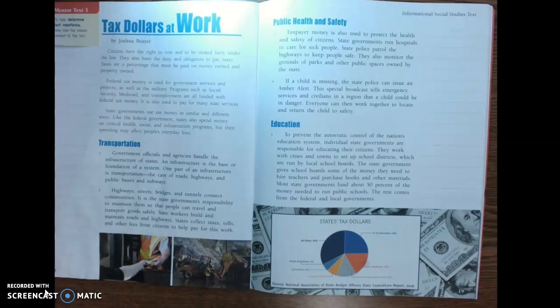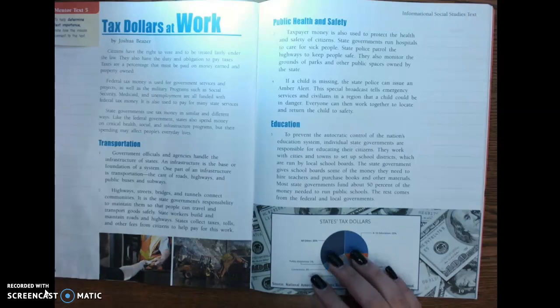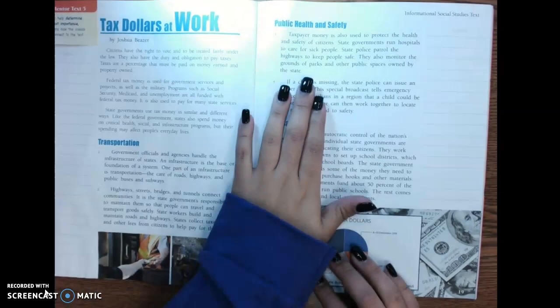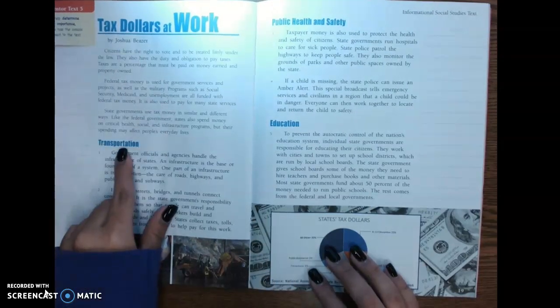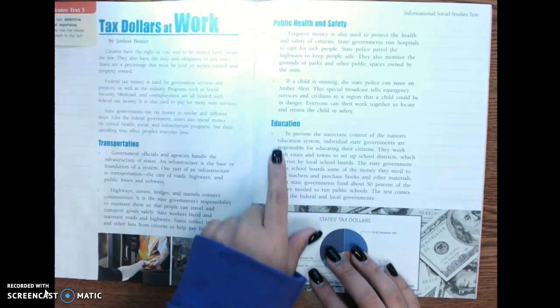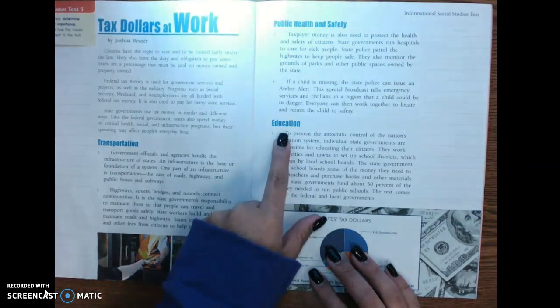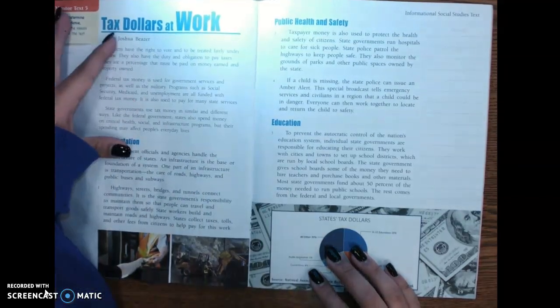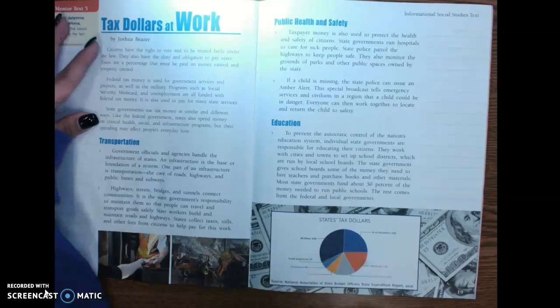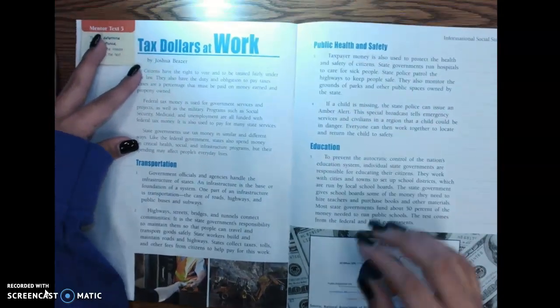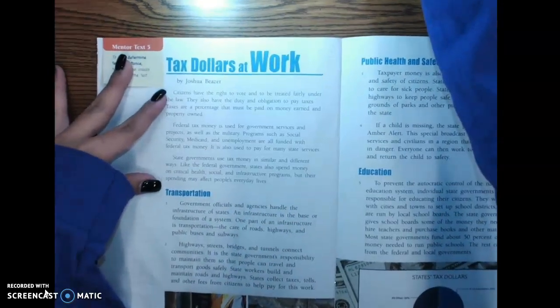What I'm going to do now is look at the text. I'm not going to start reading yet, but I'm going to look at the words. So Tax Dollars at Work, subheadings: transportation, public health and safety, education. I notice though that this one here doesn't have a subheading. I wonder why. Why do you think there isn't one? As I read, I want you to take notice and see why you think there may not be a subheading like our other sections.